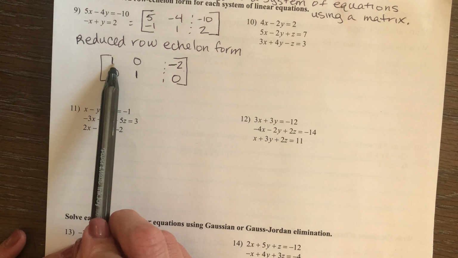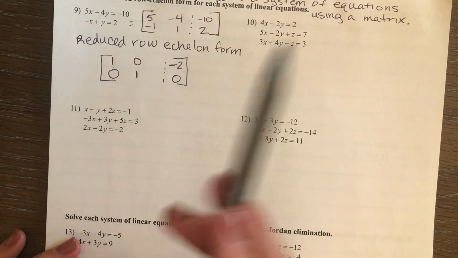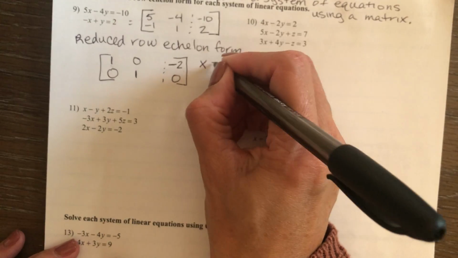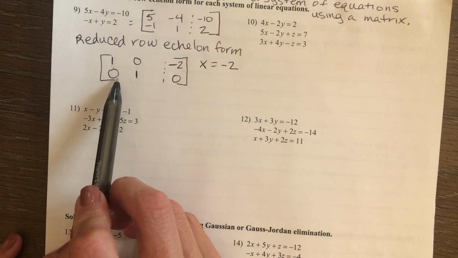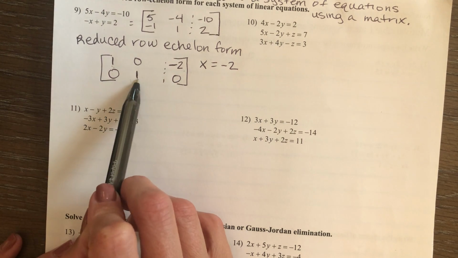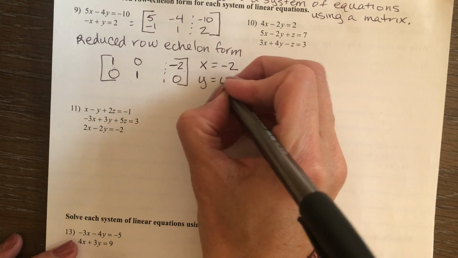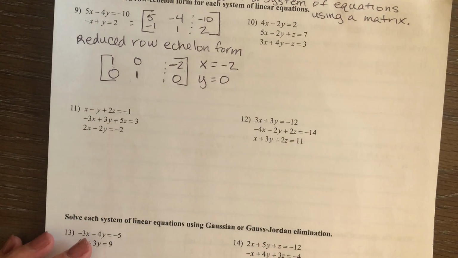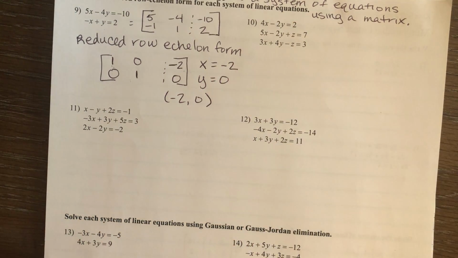This is like saying 1X plus 0Y equals -2, which simplifies to X equals -2. And this is like saying 0X plus 1Y equals 0. So basically Y equals 0. And then I'm just going to write my answer as an ordered pair.